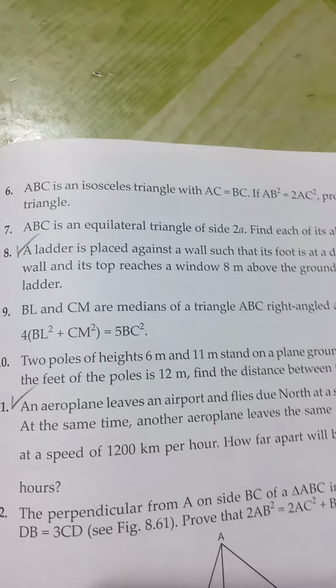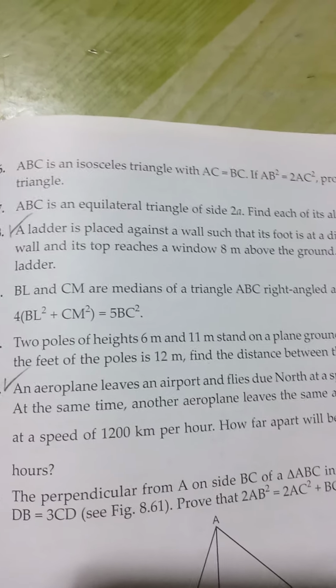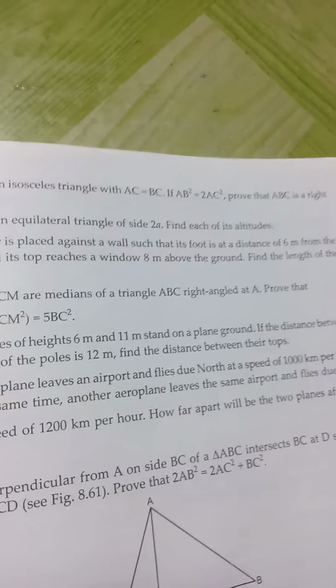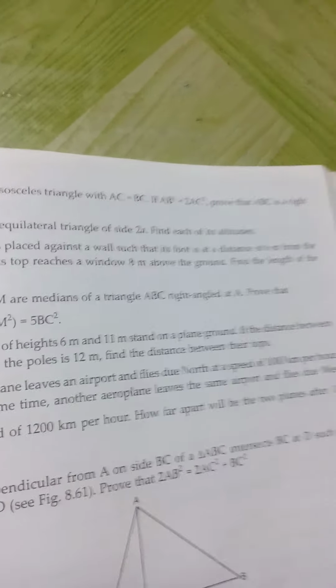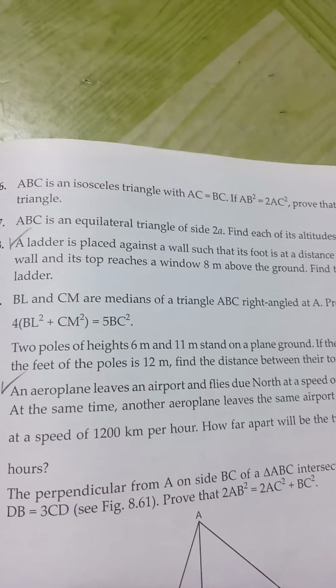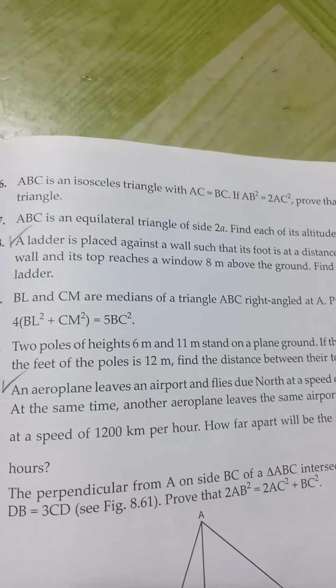And then we'll go to question number 8. A ladder is placed against a wall such that its foot is at a distance of 6 meters from the wall, and its top reaches a window 8 meters above the ground. Find the length of the ladder.